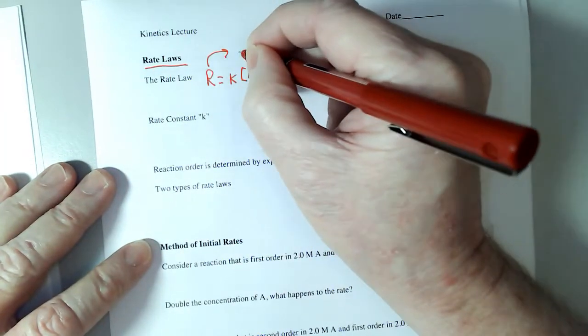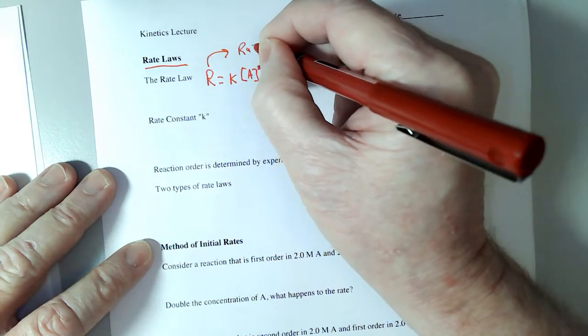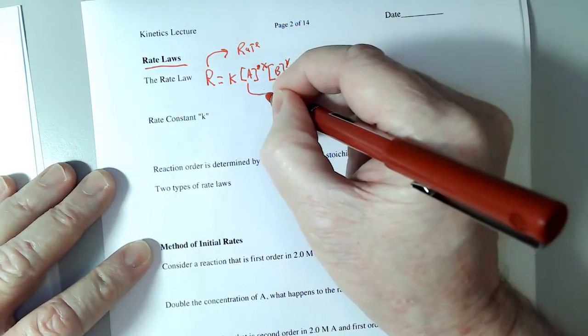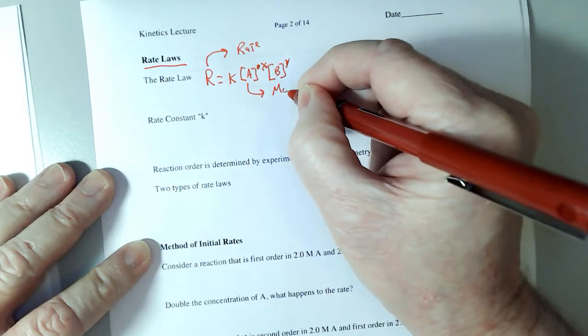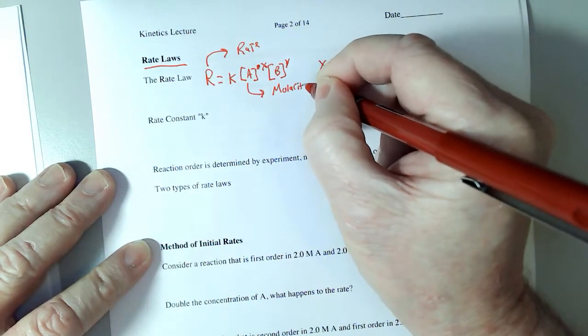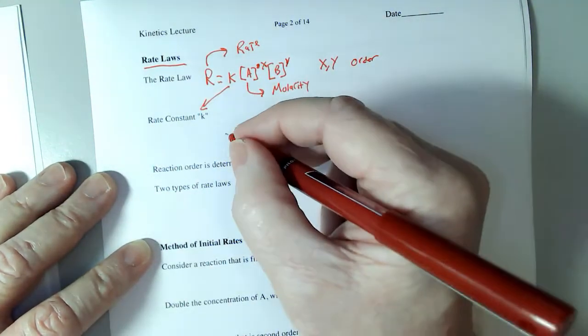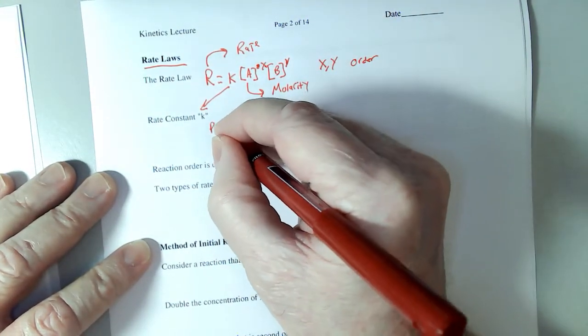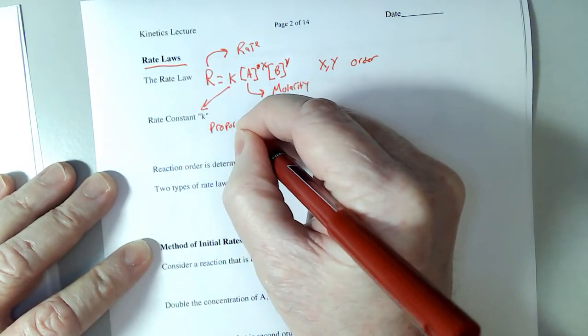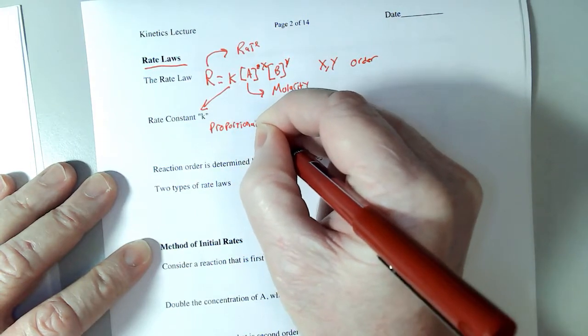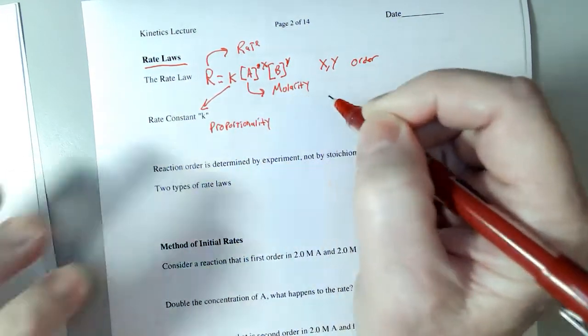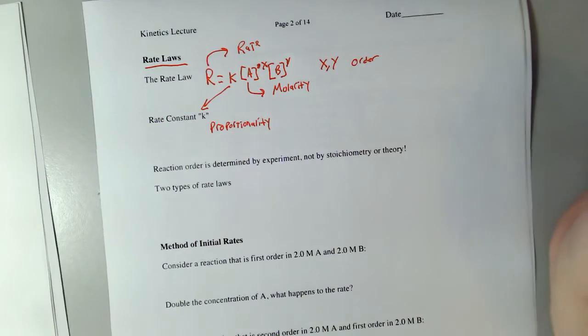Capital R is the rate. And down here we have molarities. And k was called the rate constant, which is a proportionality constant, which is necessary to set these equal to each other.